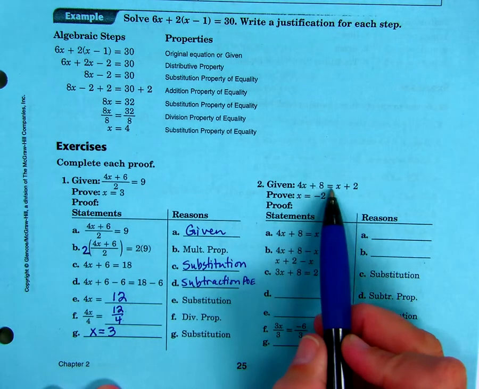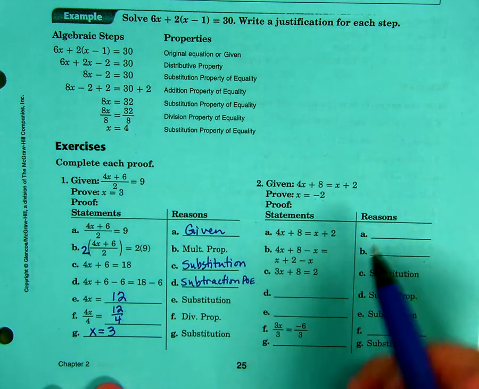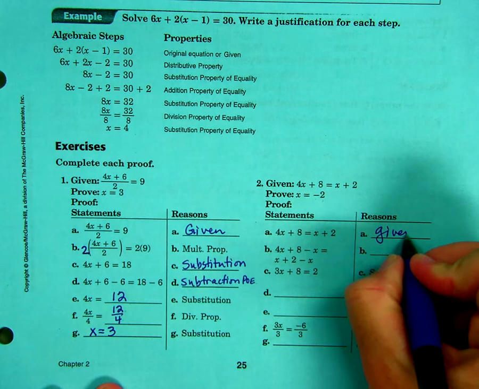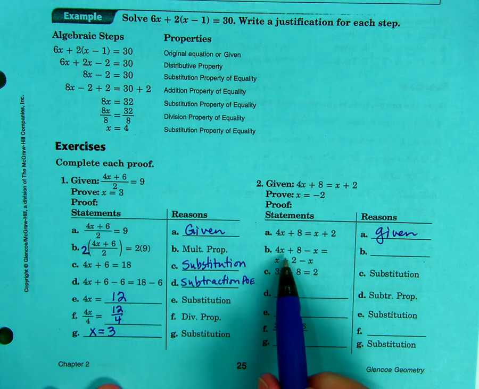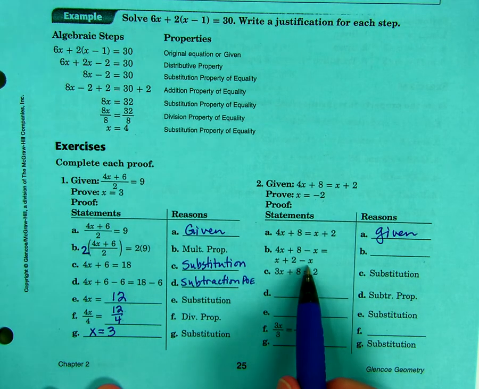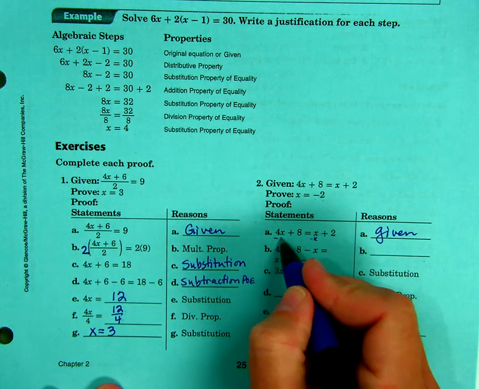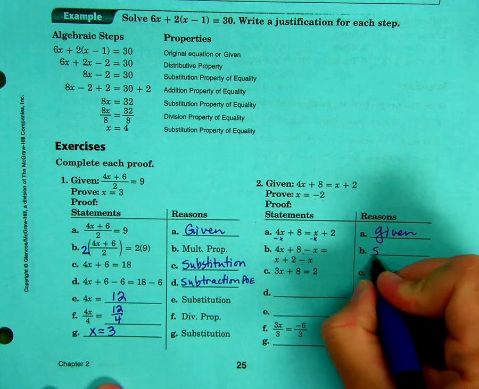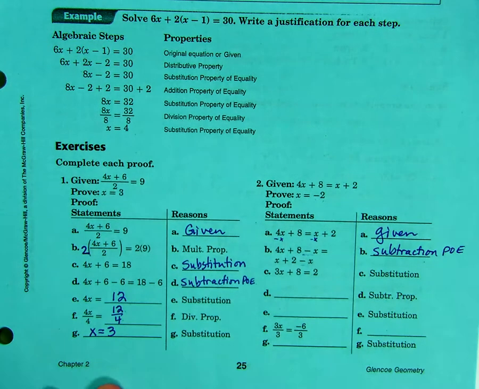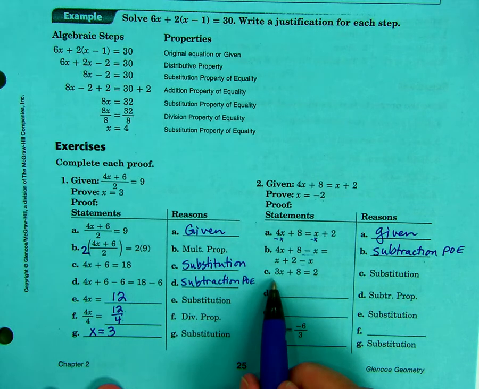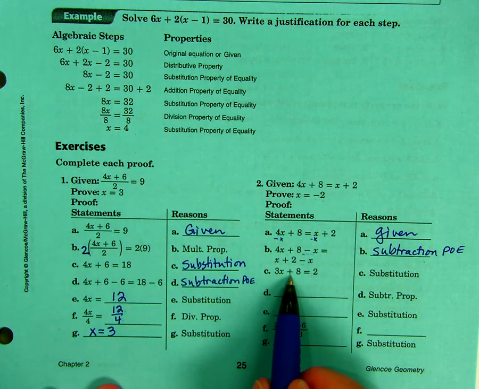Given 4x plus 8 equals x plus 2, we want to prove that x is equal to negative 2. So we start with the given information. That's what we started with. Now let's see, what are they doing to both sides? They are subtracting x from both sides. Okay, right here, subtracting x. That's the subtraction property of equality. Okay, then they filled in all of C for us because they substituted 4x minus x is the same as 3x plus 8 equal to 2.